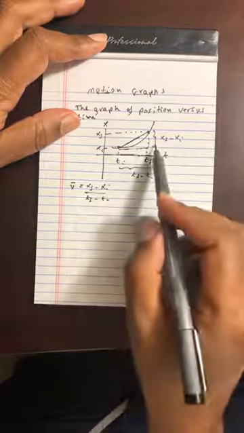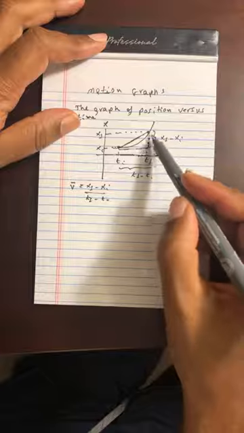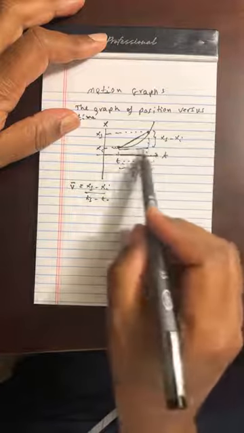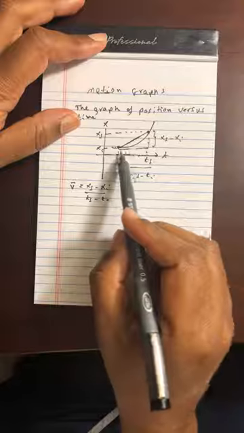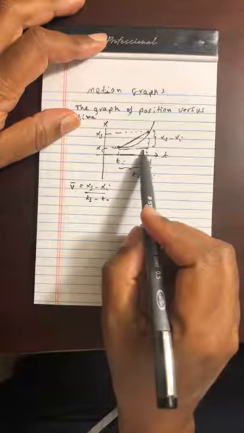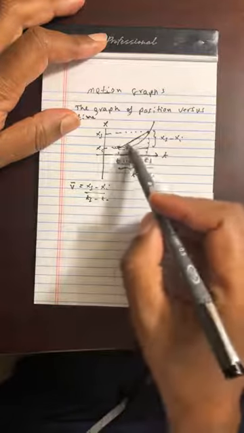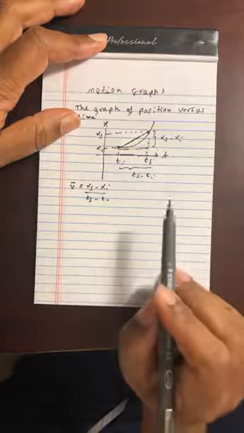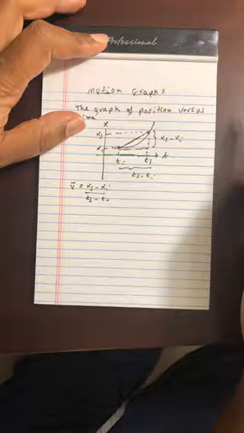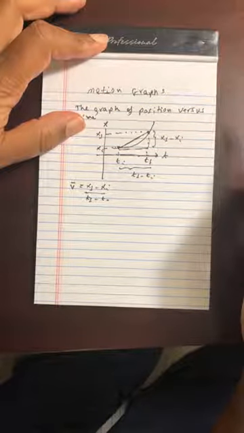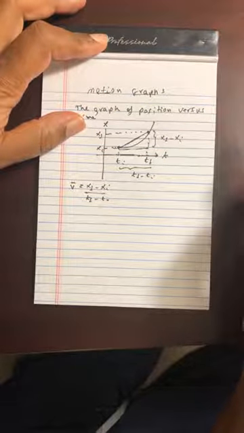So if you look at the graph, the ratio between change in position and change in time is vertical change divided by horizontal change, which is defined to be slope in math, okay? So you can say that average velocity can be obtained from a graph of position versus time as the slope of the line joining the 2 events.